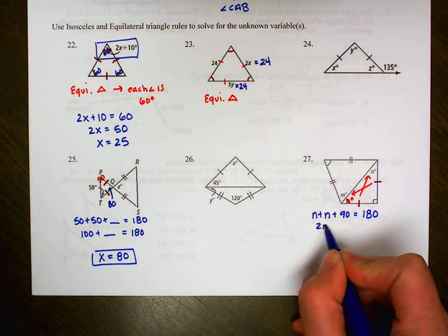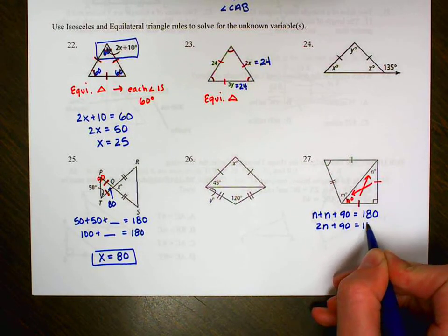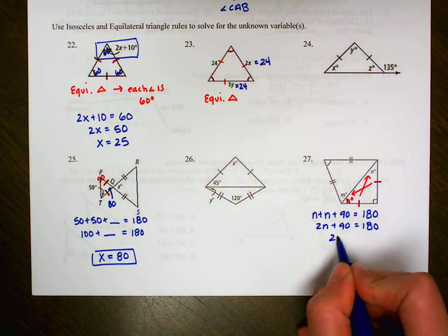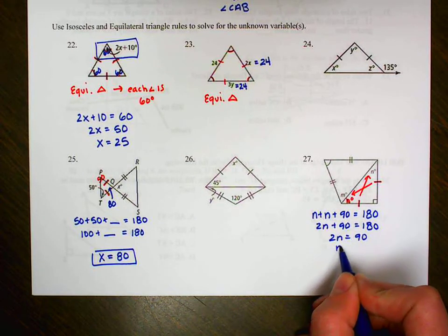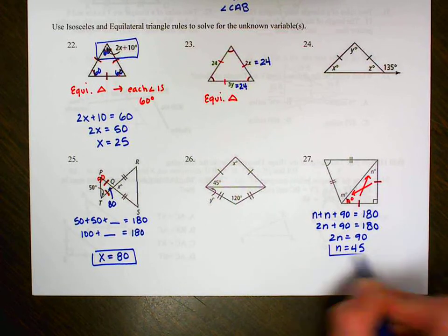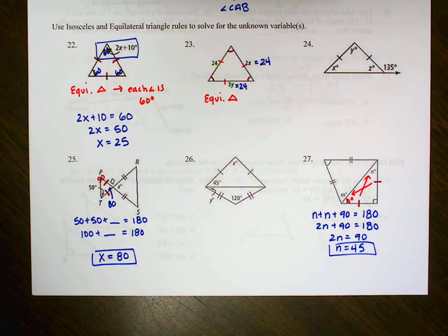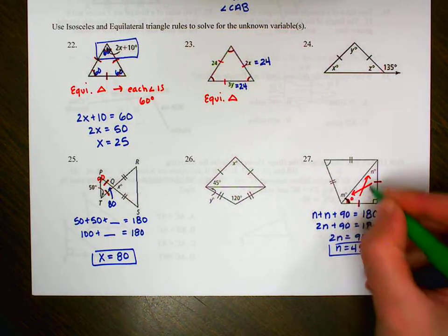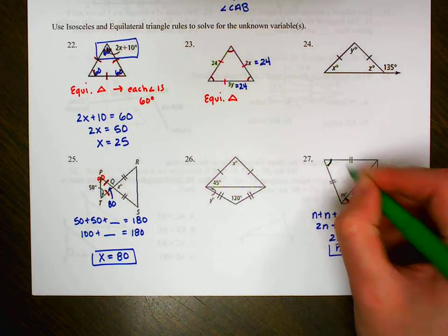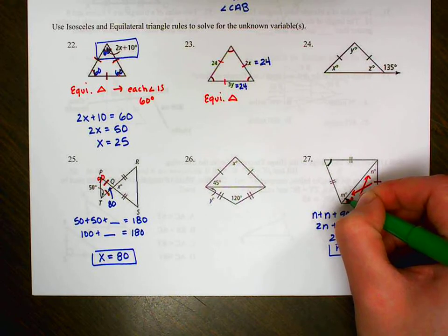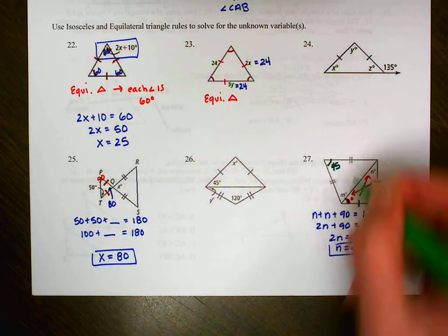So I have 2n plus 90 is 180, which means 2n equals 90. So n equals 45. You'll notice they also showed me that this angle has an arc here and this angle has an arc here. That means they're the same. So if this was 45, that means this has to also be 45.